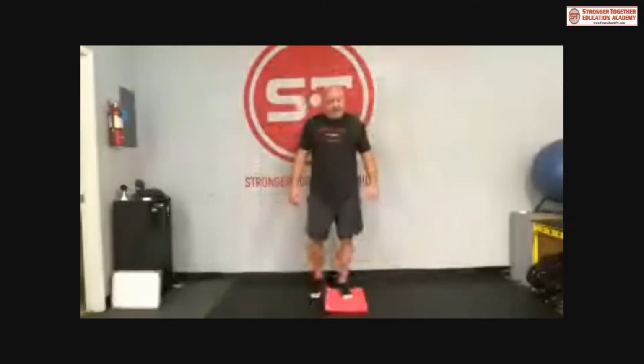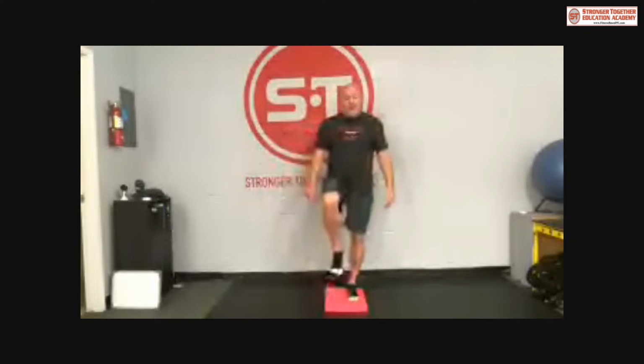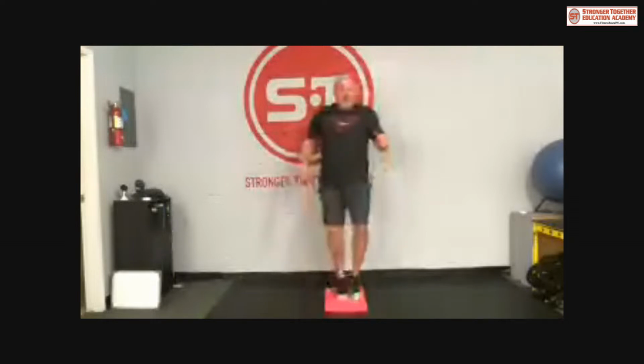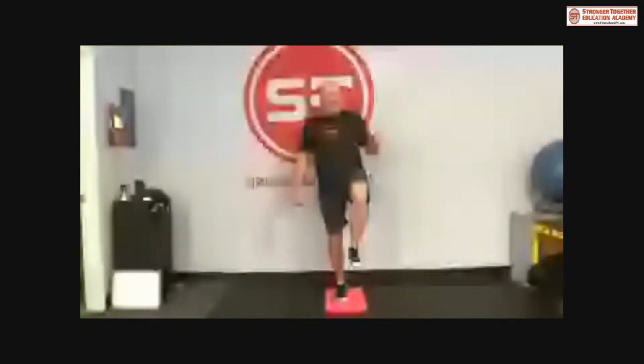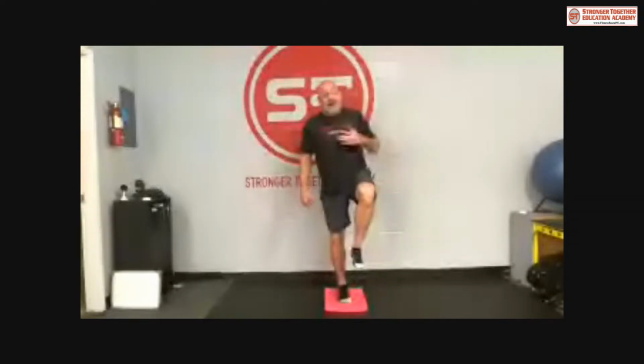Today, our drill is with the balance pad. Remember, with the pendulums, you can do it without the balance pad if it's too much of a challenge. All right, we're doing marches. So we're going to bring our knee up and we switch. Because I have to maintain my balance.